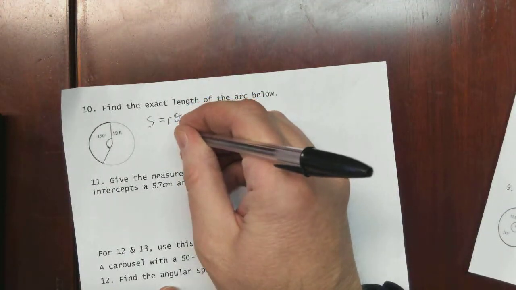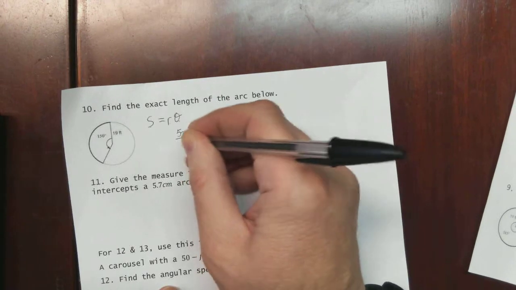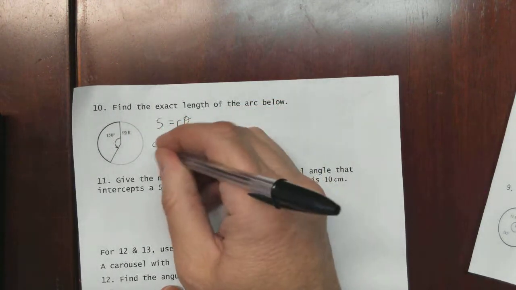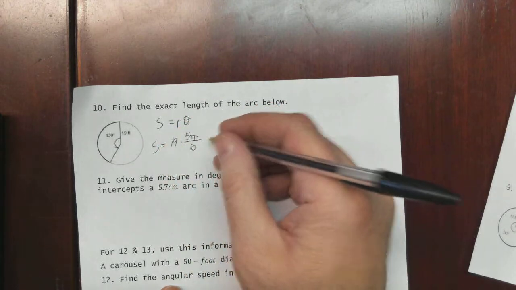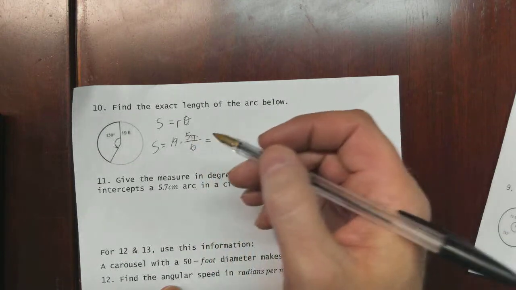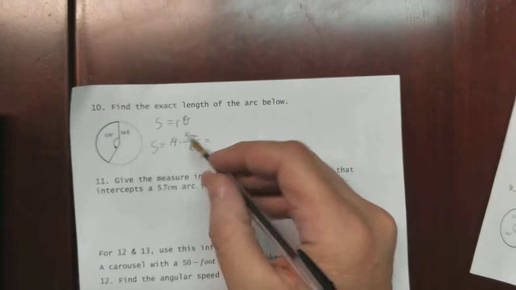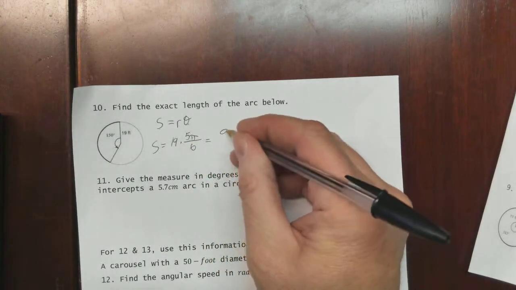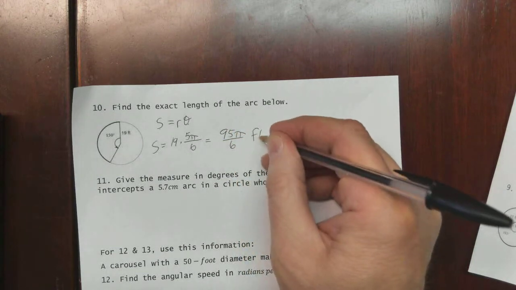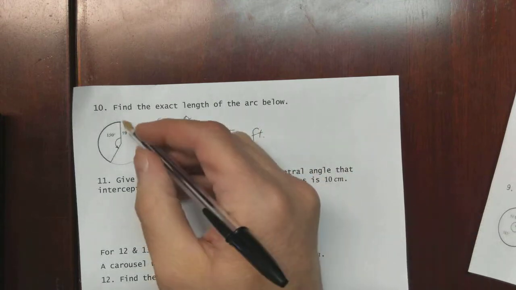So theta is 5 pi over 6. The radius is 19. So my arc length, in exact terms, where we don't multiply by pi because pi is an irrational number, 19 times 5, that's 95 pi over 6, and the units are feet. It's the length of this arc.